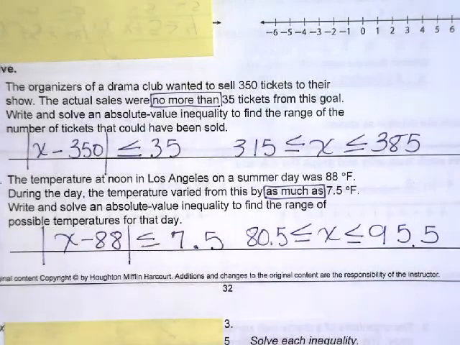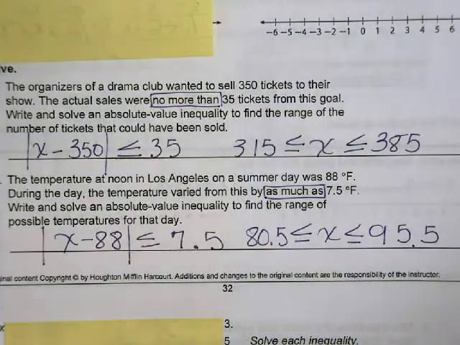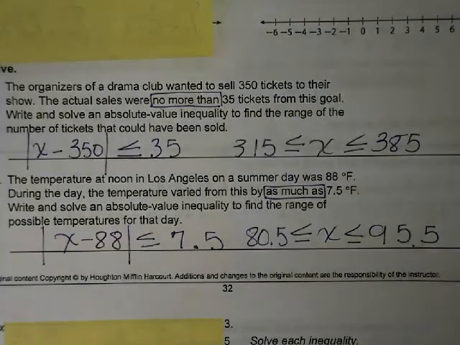And the smaller number is subtracting, 80.5, something like that. There you go. There's a range of possible temperatures for that day. And that's a great example of absolute value inequalities. Range, range. Looking good.